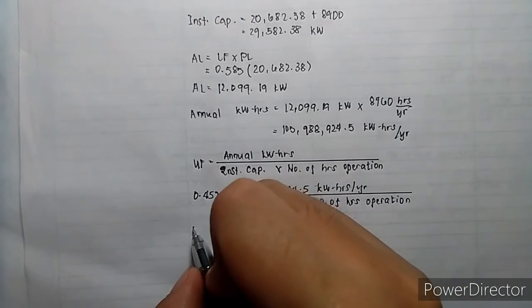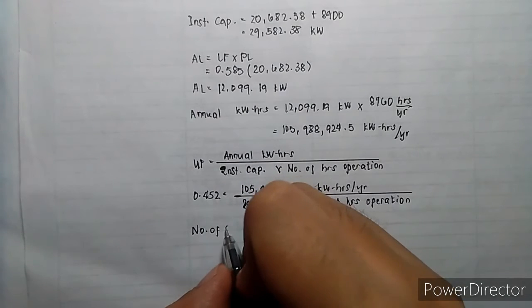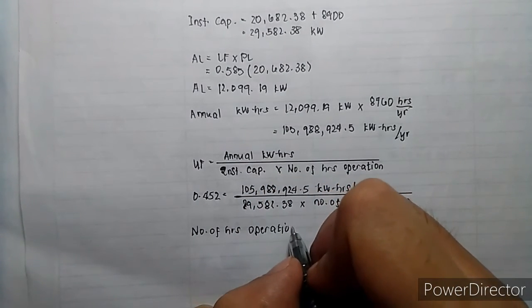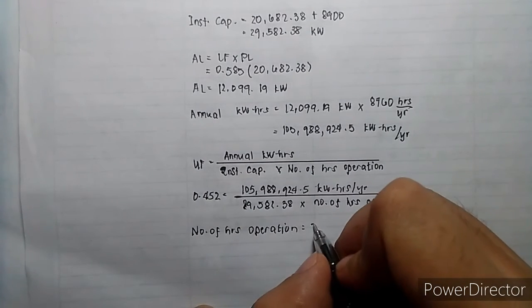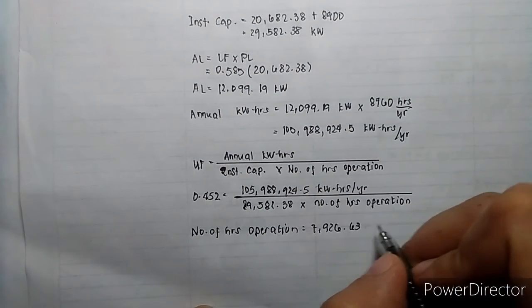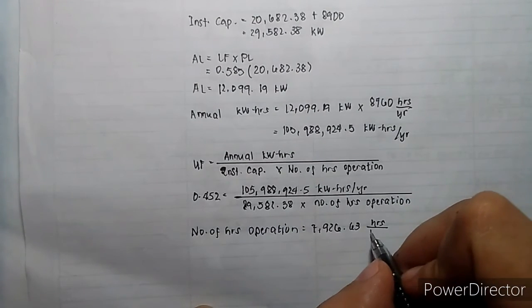The number of hours of operation is equal to 7,926.63 hours per year.